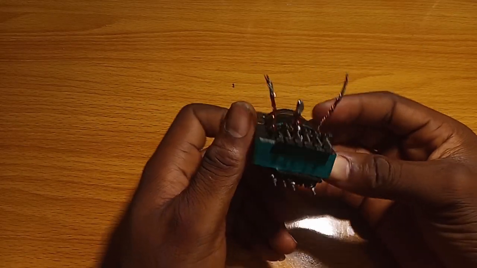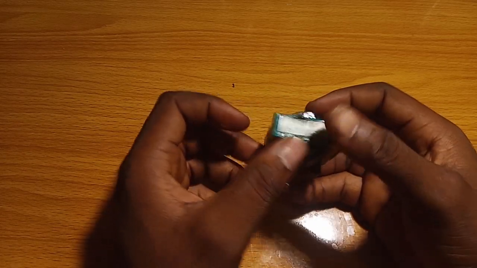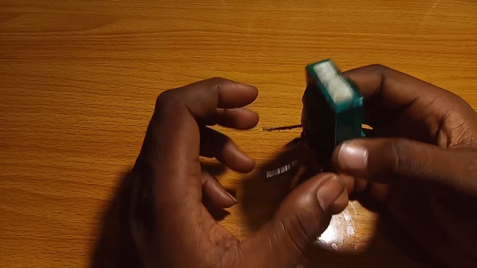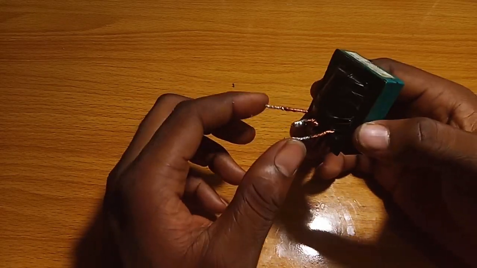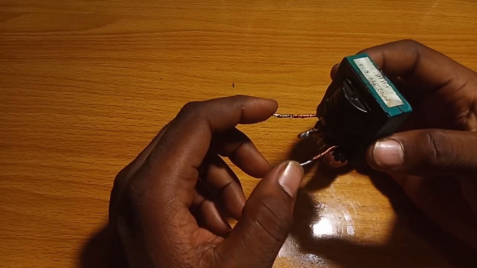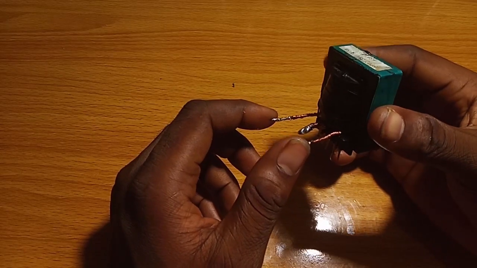So this is the final look. I'll be showing you how this Ferrite Core transformer will perform in my next video, when I'm going to use it to build an inverter circuit, a transformerless inverter circuit, or chopper inverter, as so many of you might call it.